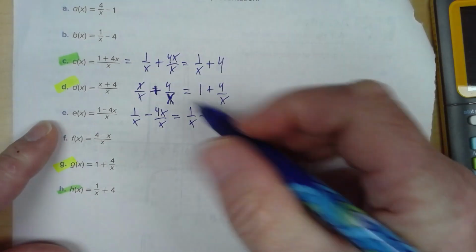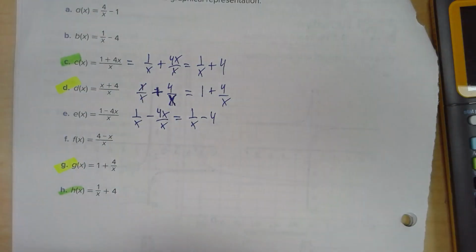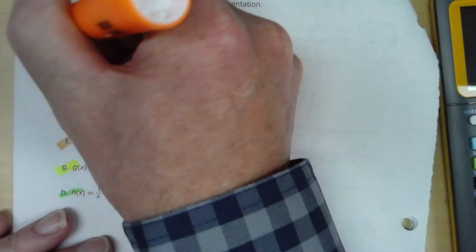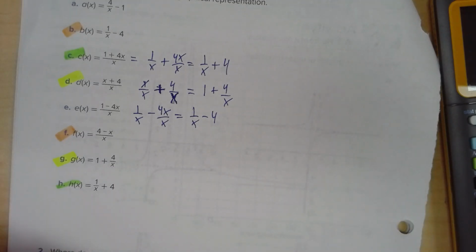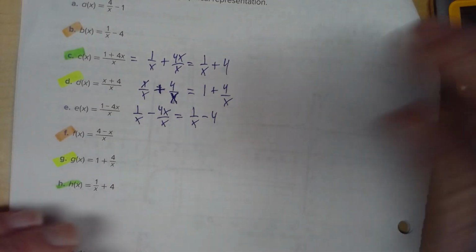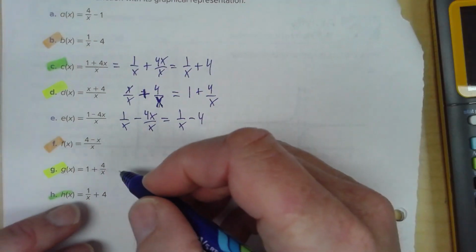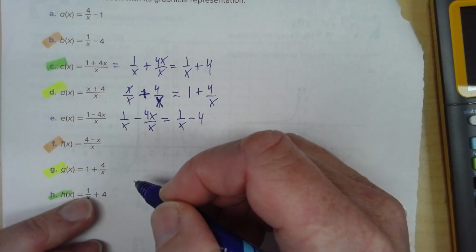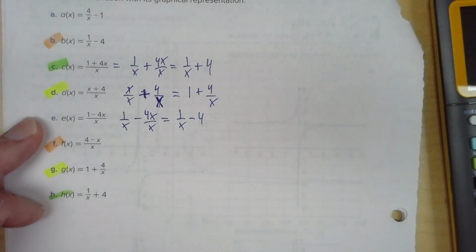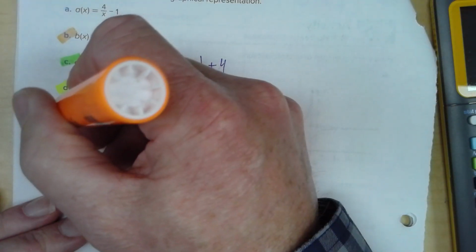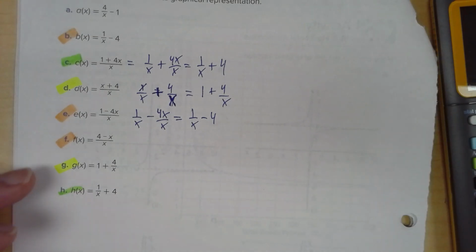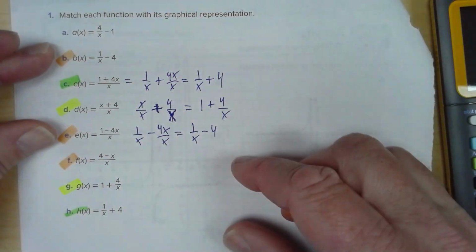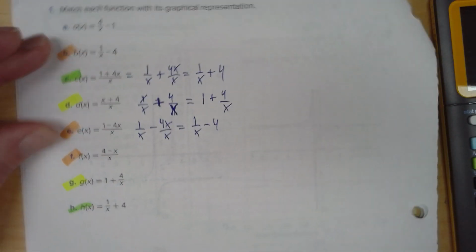Okay, so that's like B. So then F is like B. Okay, and then the last one here is, oops, E is like B. E and B are the same. There we go. So that means these are the same.